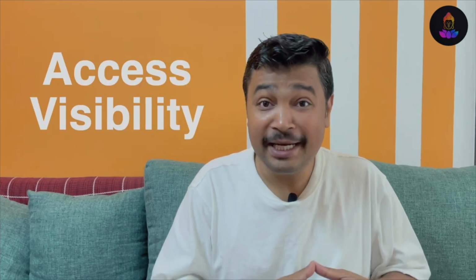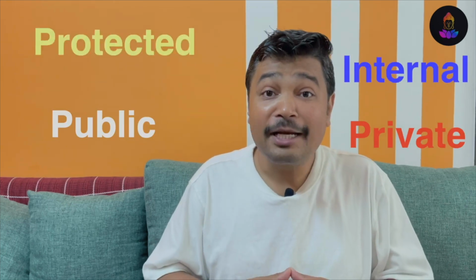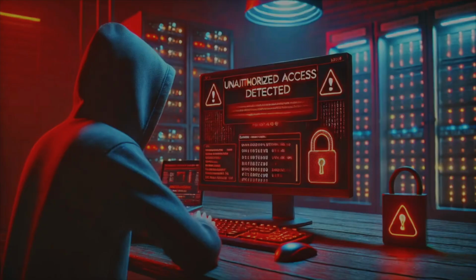Today we are seeing what arrangements exist in C#.NET. We have a few keywords for access visibility: public, private, internal and protected. They help us protect and maintain the privacy of our classes, members and methods, so that there is no unauthorized access from the outside world. So how do we do it?